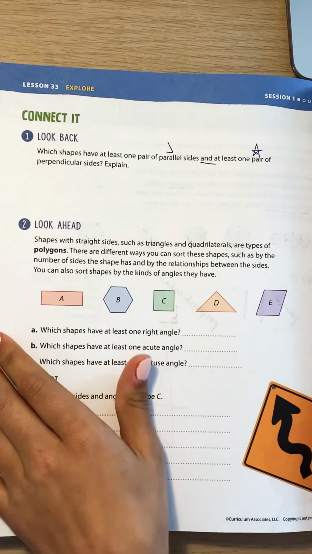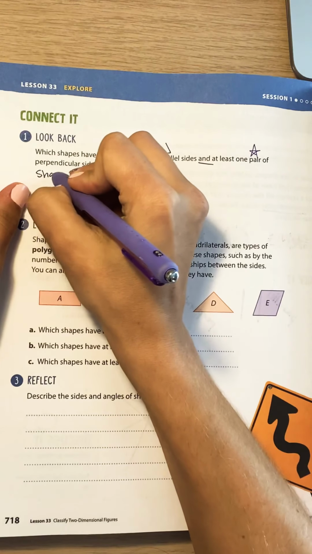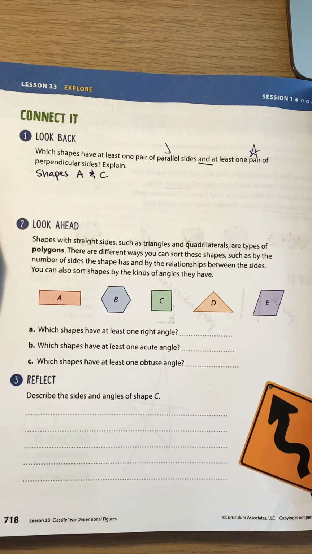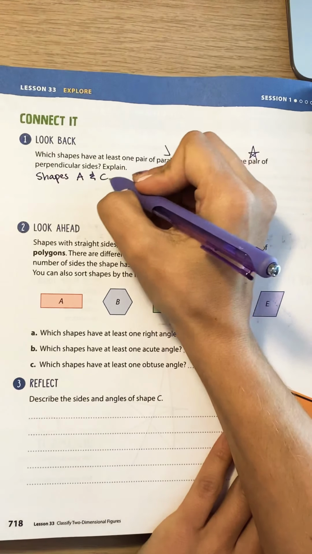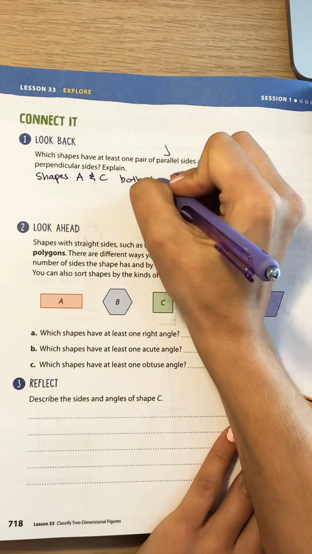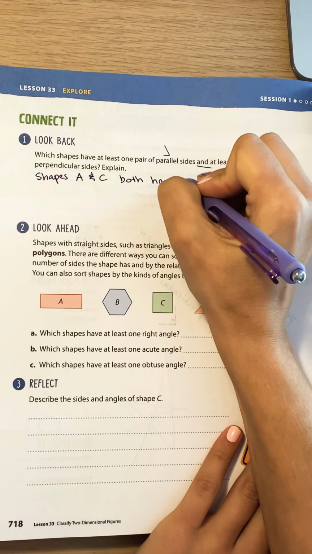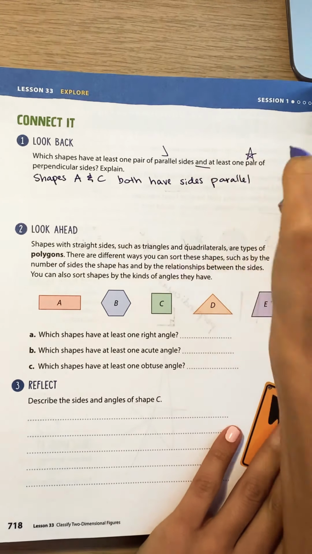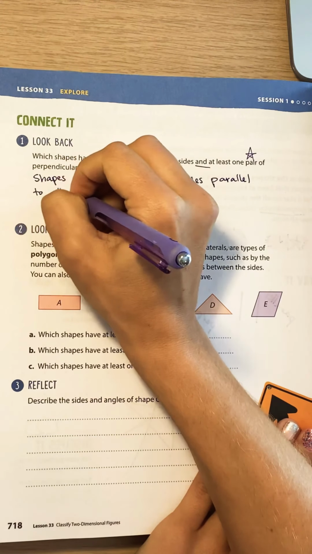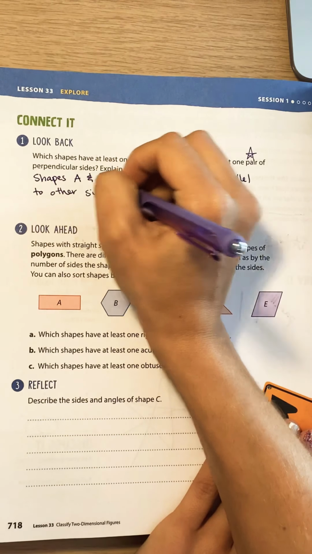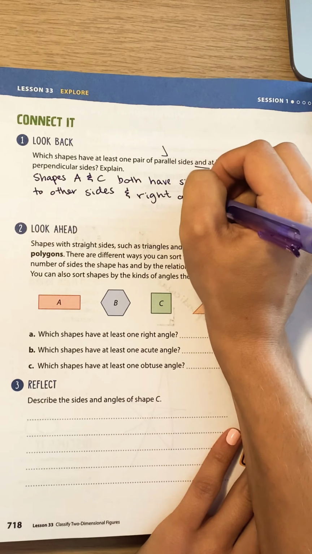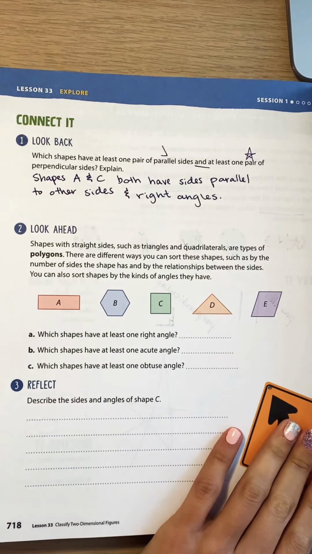Okay, so shapes A and C. And how do I explain? Shapes A and C both have sides parallel to other sides and right angles, because right angles is your clue for perpendicular sides.